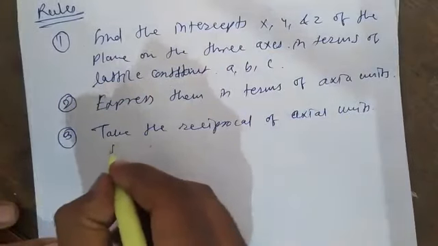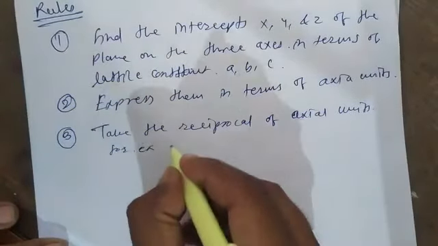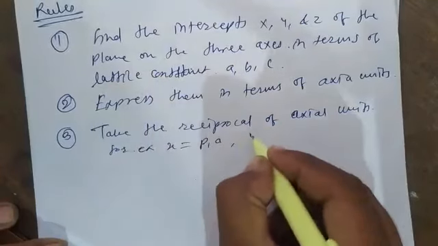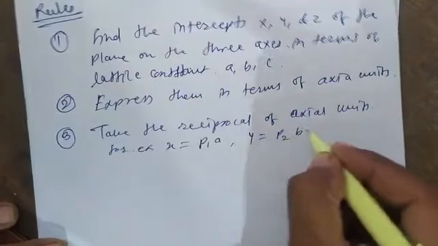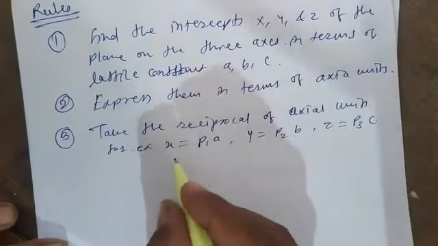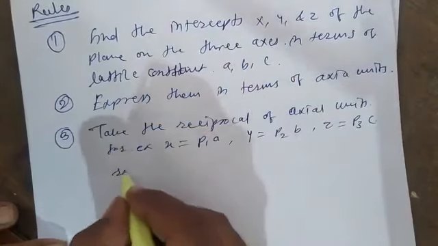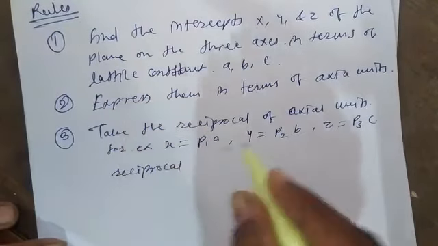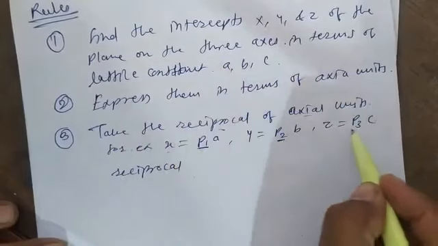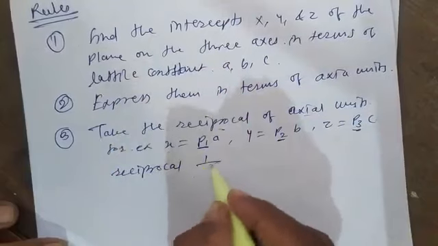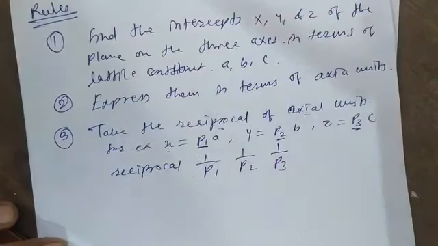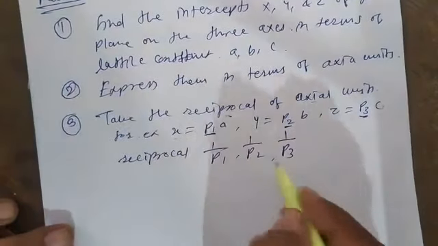For example, suppose along the x-axis the intercept is P1A, along the y-axis P2B, and along the z-axis P3C. Then the axial units are P1, P2 and P3, and the reciprocals of the axial units are 1 upon P1, 1 upon P2 and 1 upon P3.